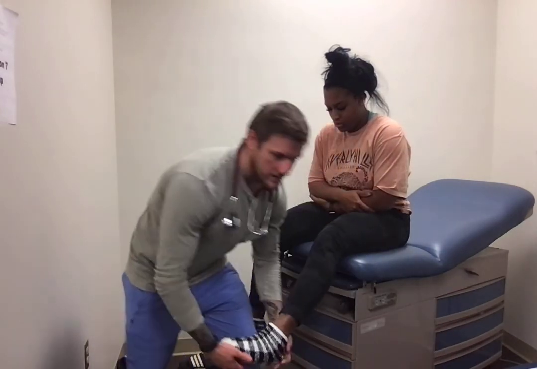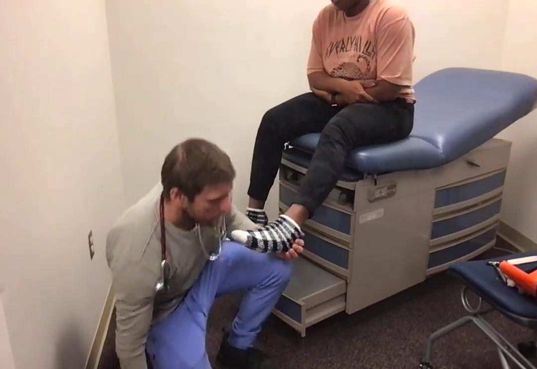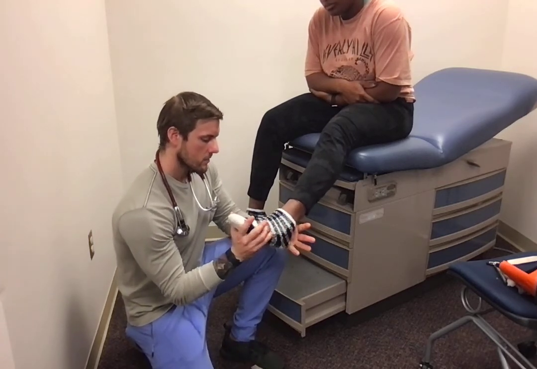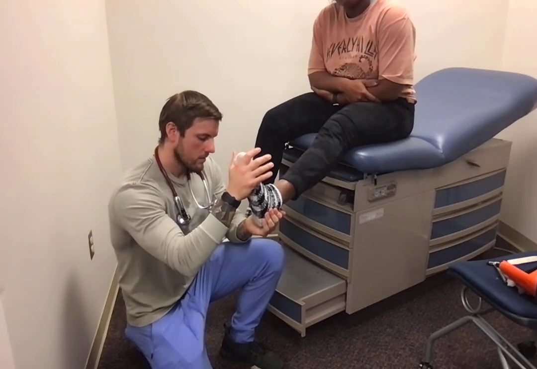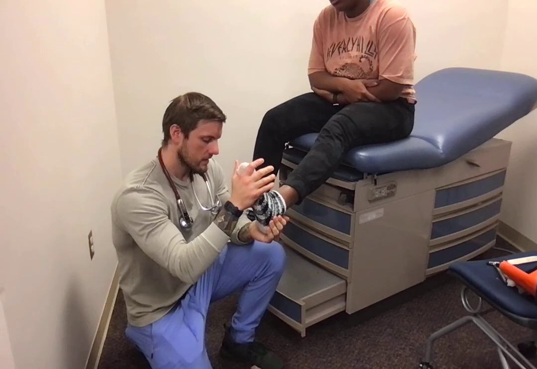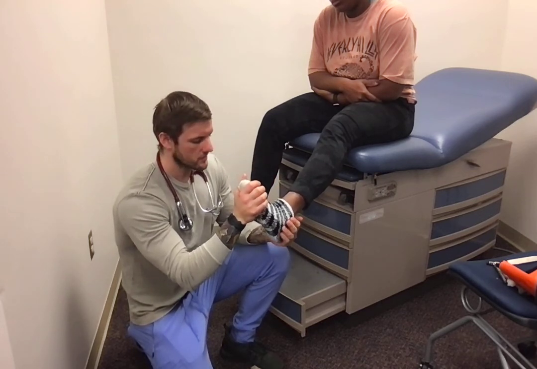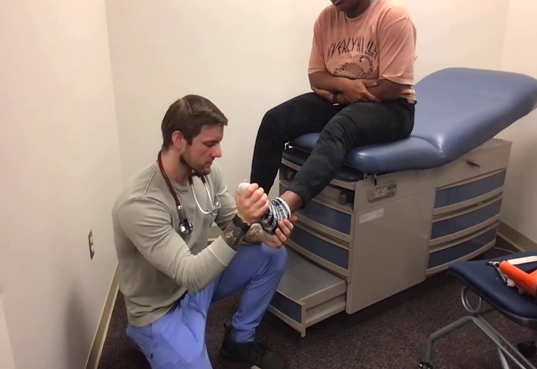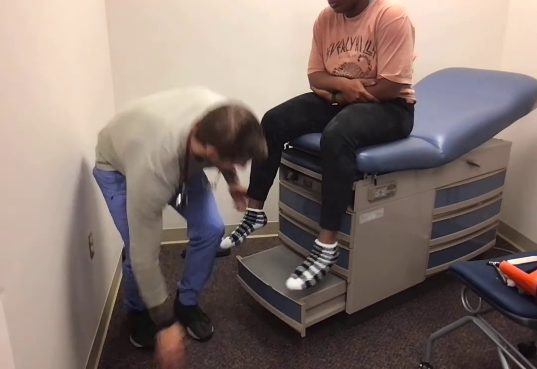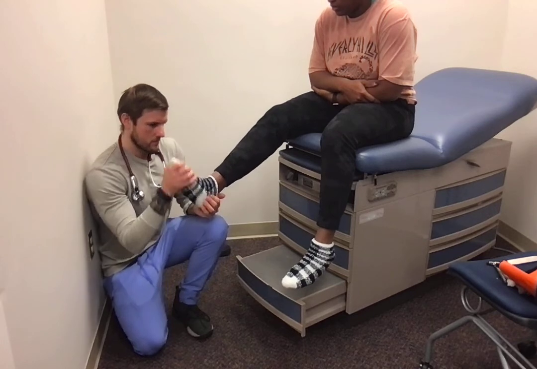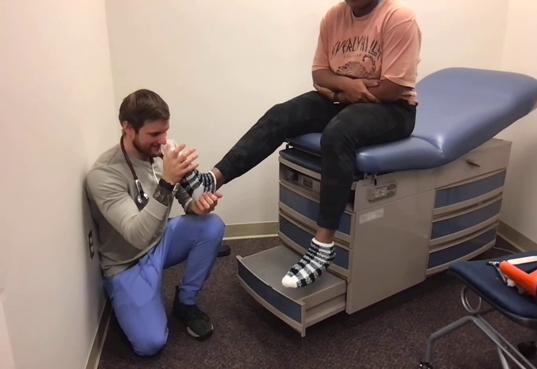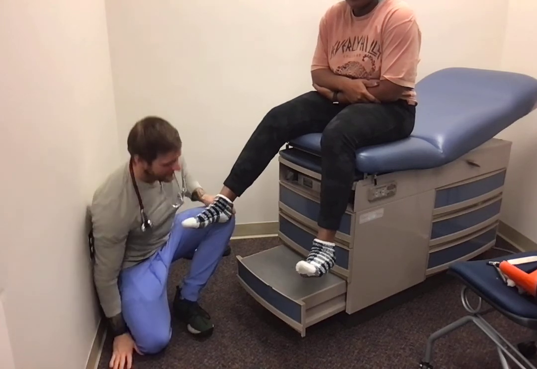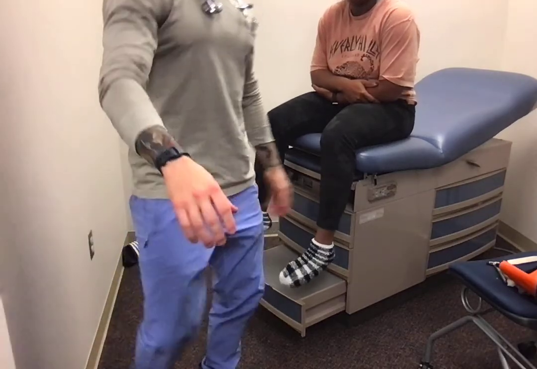I would have the patient rest their foot on my knee and oscillate up and back. And then at the 4th or 5th oscillation, I would just monitor for clonus or continued oscillations. And do the same thing on the other side. Okay, and no continued oscillation or clonus.